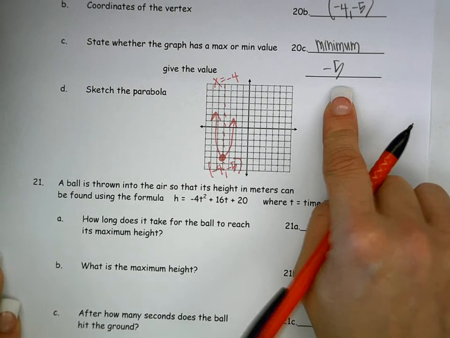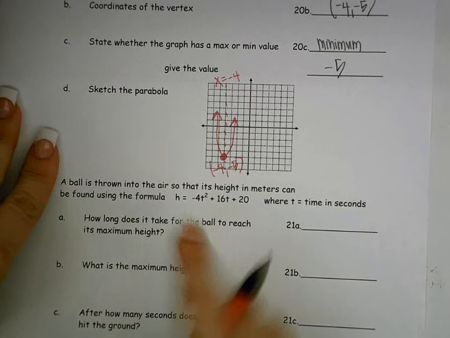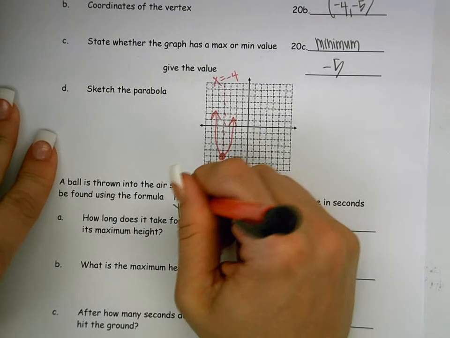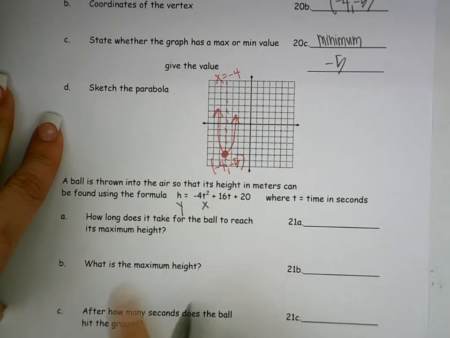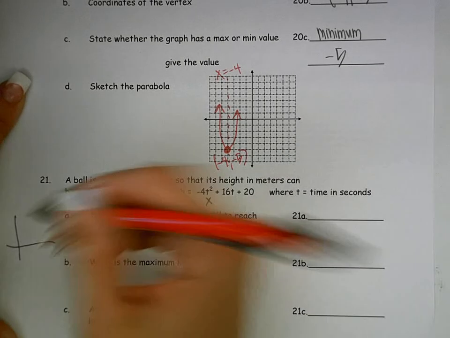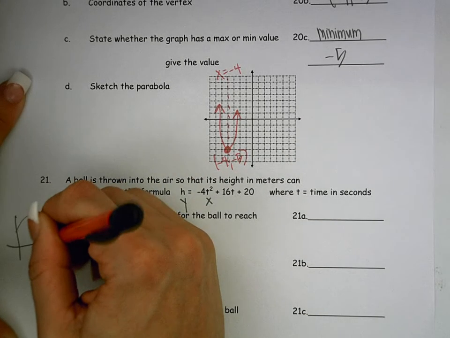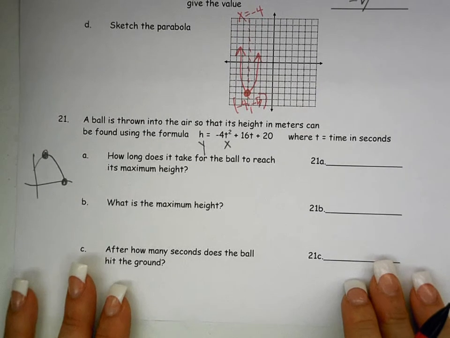On 21, last one, a ball is thrown into the air, so its height is given by that formula where t is time in seconds and h is height. So how long does it take the ball to reach maximum height? What is the maximum height, and when will it hit the ground? So here, height is in the y portion, time is in the x portion. So you need to find the vertex and then the x-intercept, so when it hits the ground, because it's basically being thrown like this. So we want to find when does it hit the ground, as well as when is it at its peak, and how long does it take to get there.